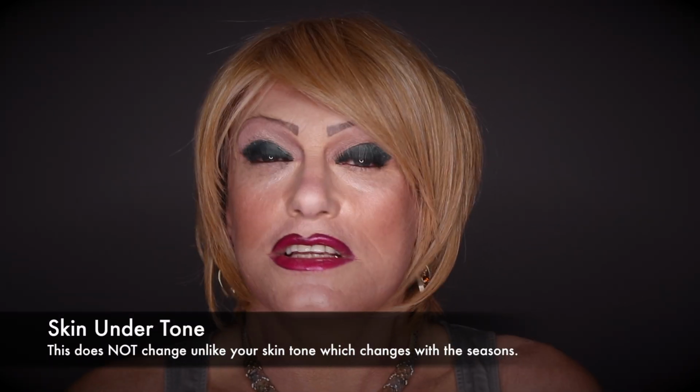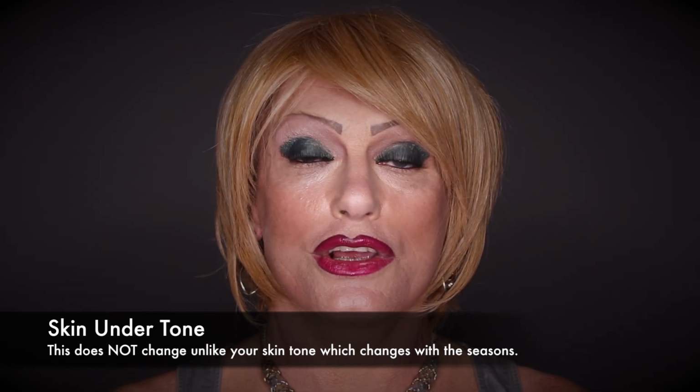Now, as I say, your skin tone can change, unlike the undertones. Now, the undertones are the colours, the hidden colours that you cannot see, that go to make up your skin tone. So the undertones make up your skin tone, but these are the colours that you cannot see.